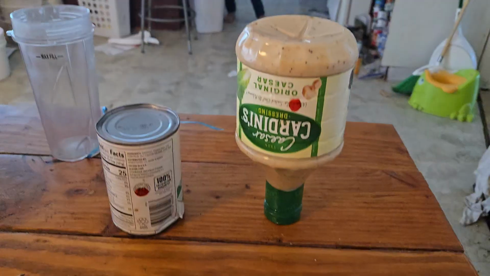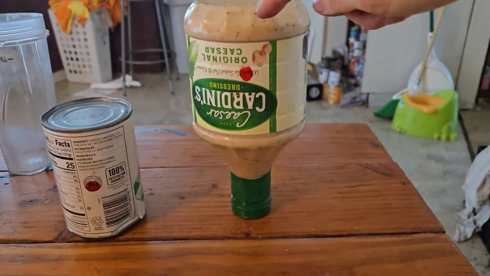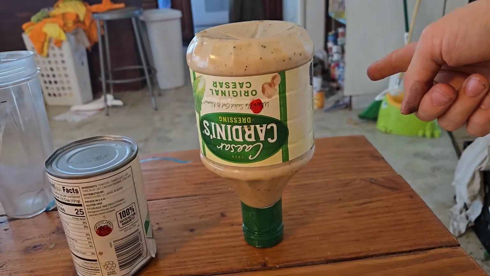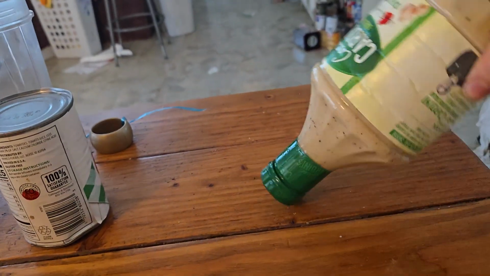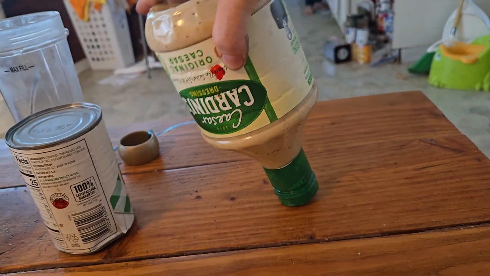Okay, so I have drawn a little red dot where I believe the center of mass to be on this guy. You can see it's pretty high up and he's got a very small base. So I can just give it a little push and he goes down, because it doesn't take much to get that little center of mass to tip over the base.